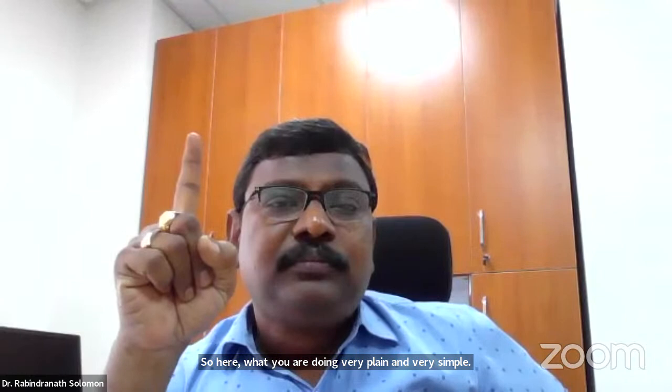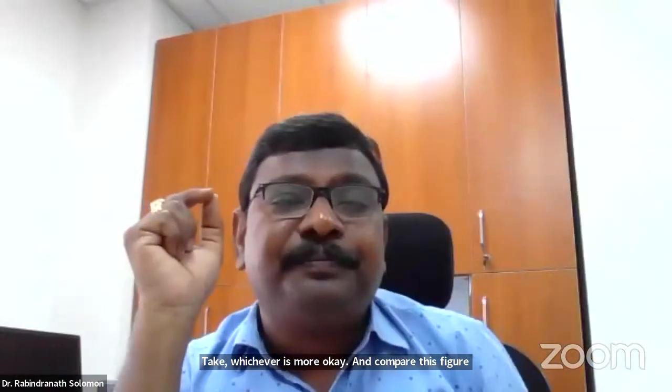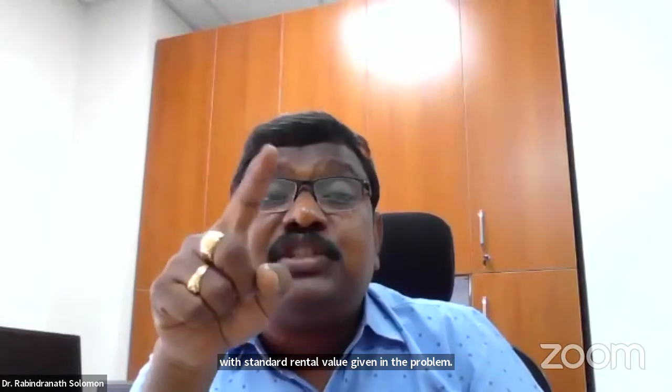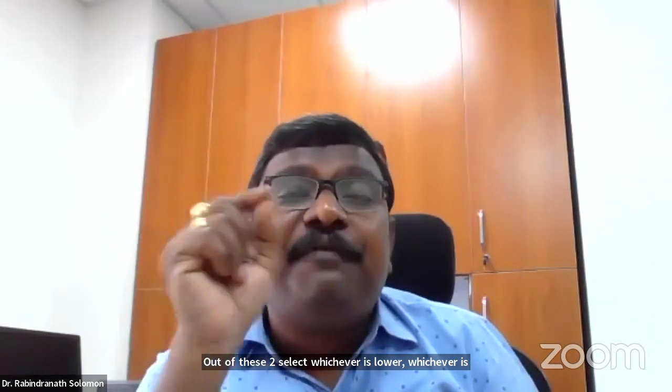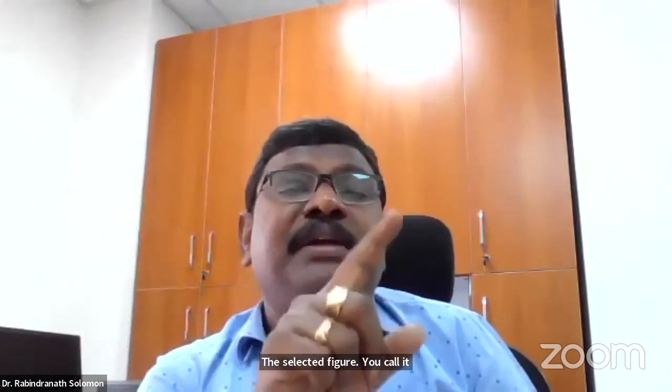First, compare MRV with FRV. Out of these two, take whichever is more. Compare this figure with the standard rental value given in the problem. Out of these two, select whichever is lower. The selected figure, you call it ERV, expected rental value.